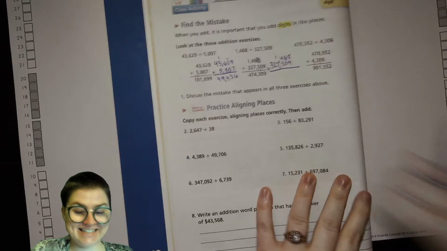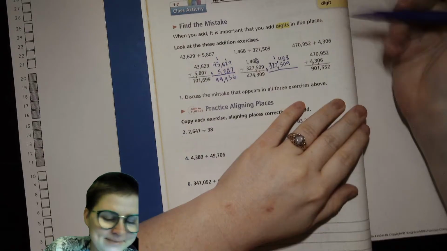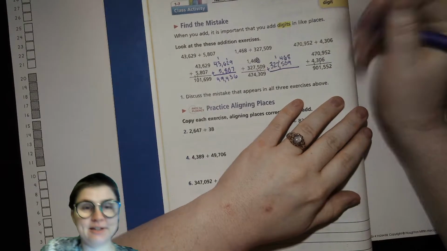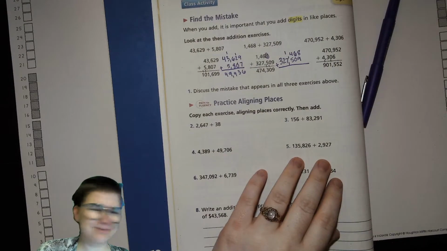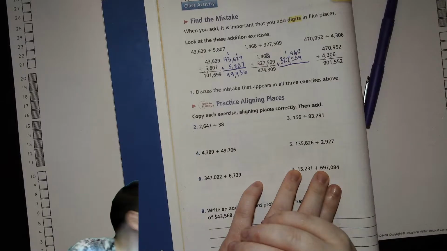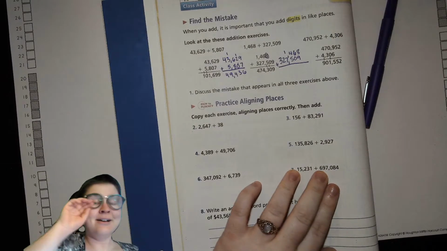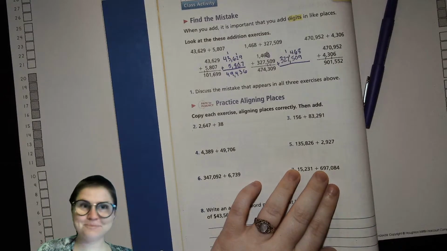Excuse me, I had to sneeze. Okay. Same thing right here. It's all off in the place value. I'm going to sneeze again. Okay, I feel better. All right.